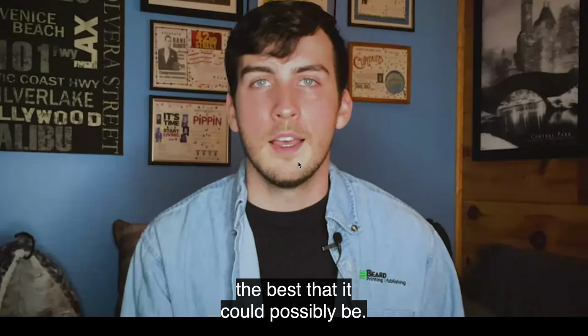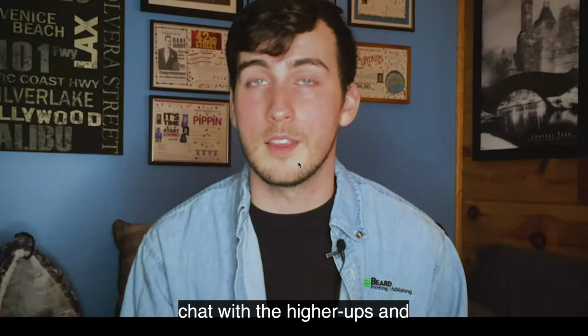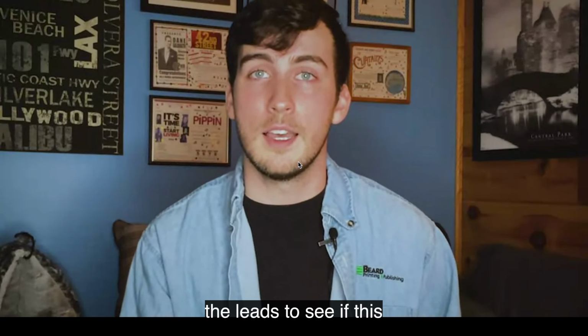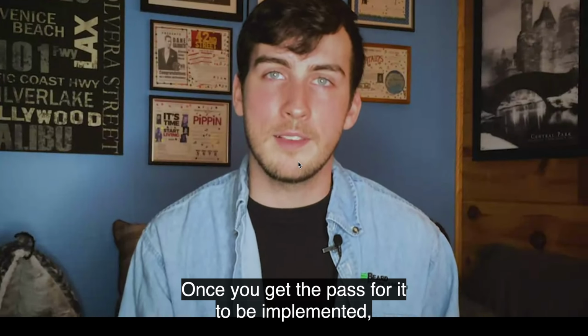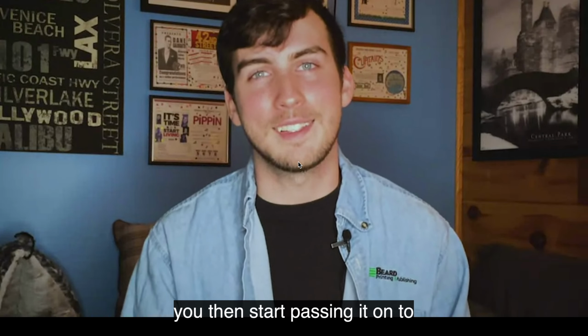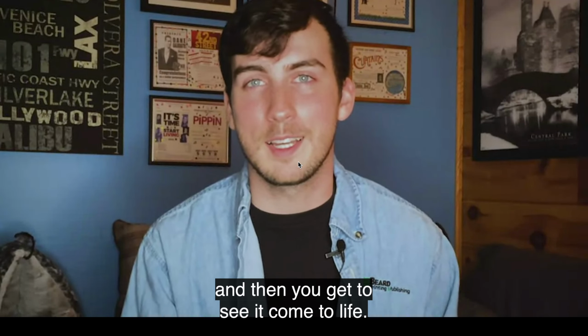And as soon as you come to a solution, that's when you go in and you chat with the higher ups and the leads to see if this is a solution that's ready to be implemented. And once you get the pass for it to be implemented, you then start passing it on to engineers who will be able to build out your solution, and then you get to see it come to life.